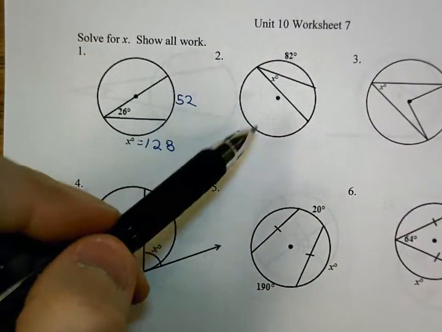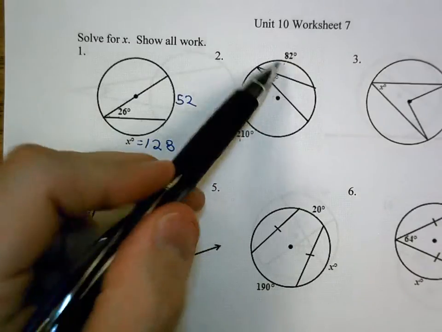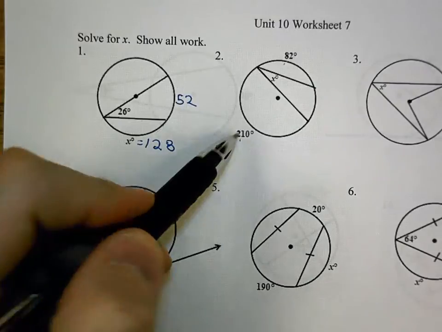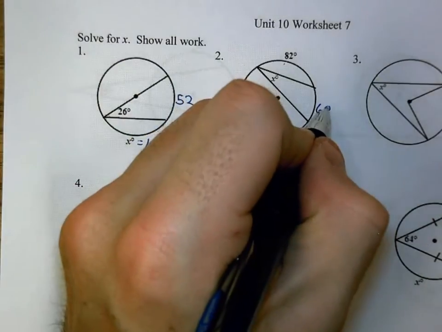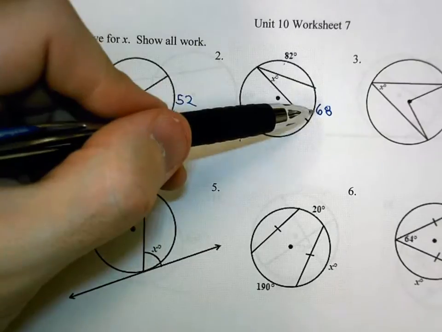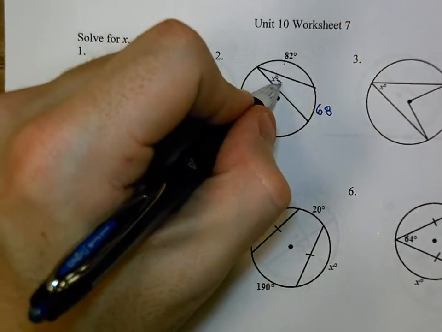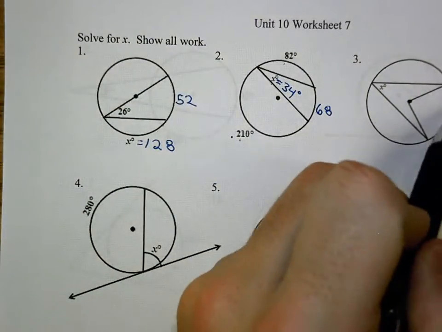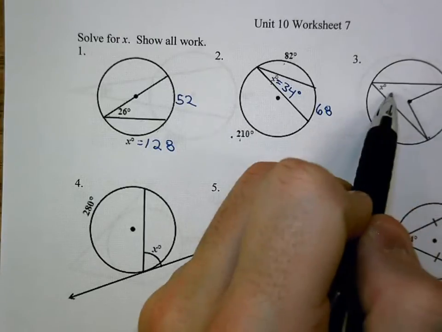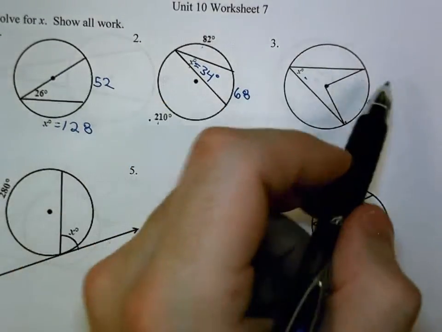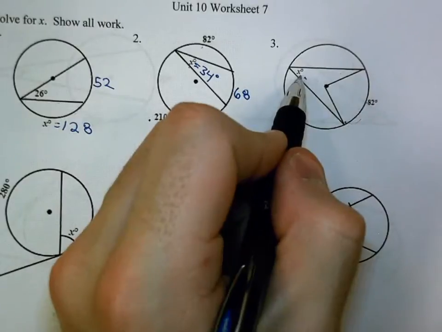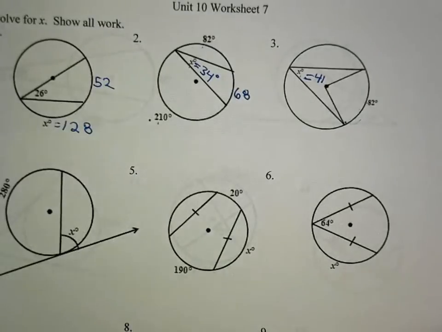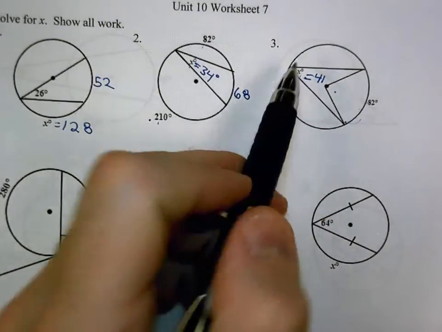For number 2, I'm going to take 210, 82, add those together, and that comes out to be 292. If I subtract that from 360, I get 68 for this arc, which is left over. Then to find the angle, I take half of it, and it's 34 degrees. For number 3, I have the arc is 82. I need x. To get the inscribed angle, I take half of that, and it is 41 degrees. The central angle right here would be the same, but the inscribed angle is, in fact, half of it.